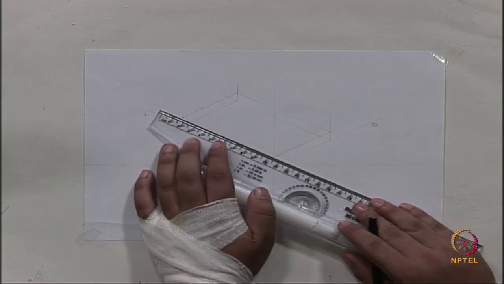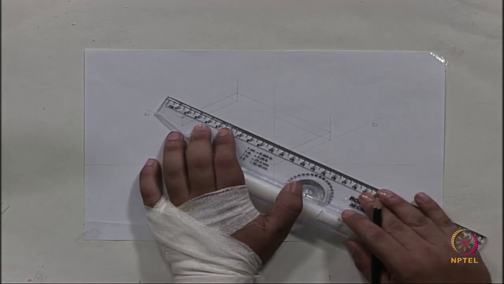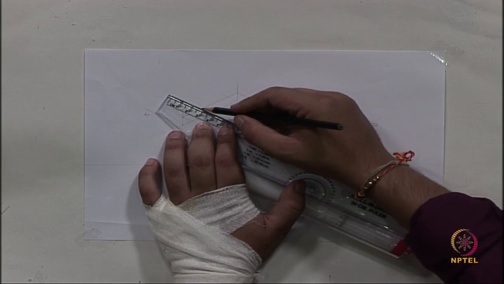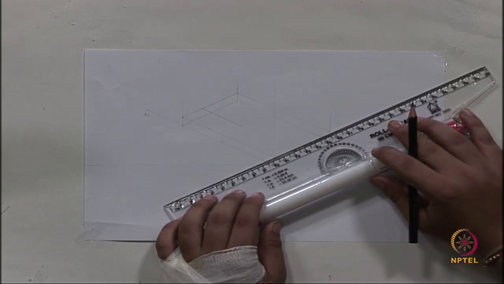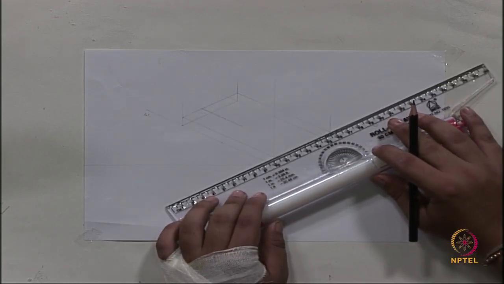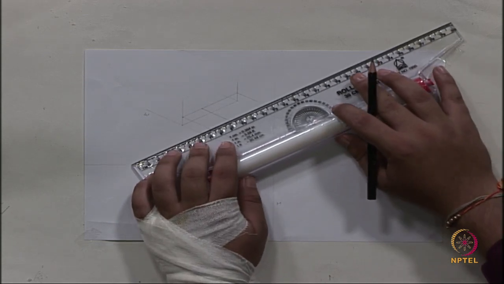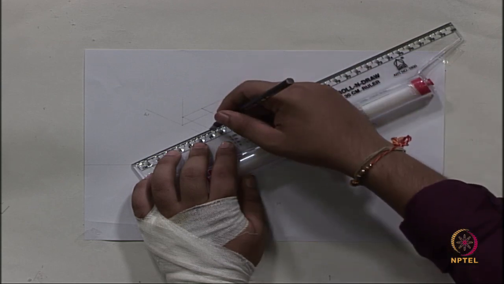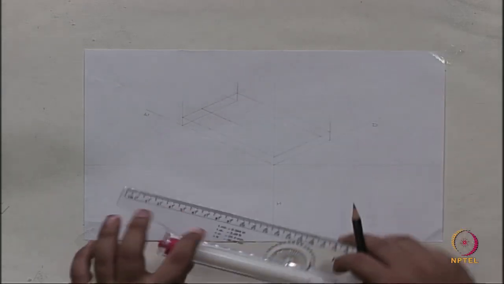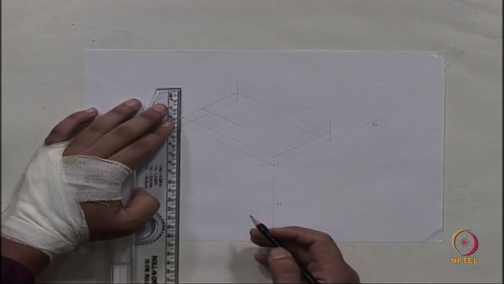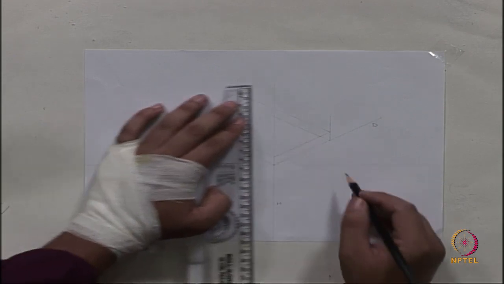Now, using parallel lines, I will draw the base of this rectangular protrusion. Now to get the height, I will extend these points.